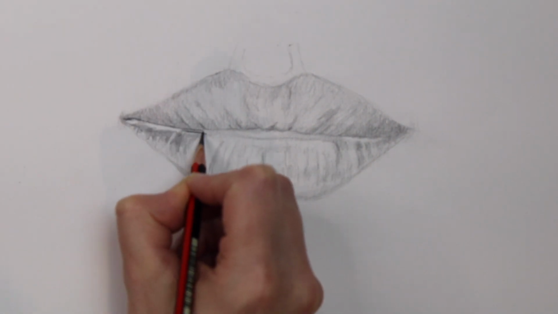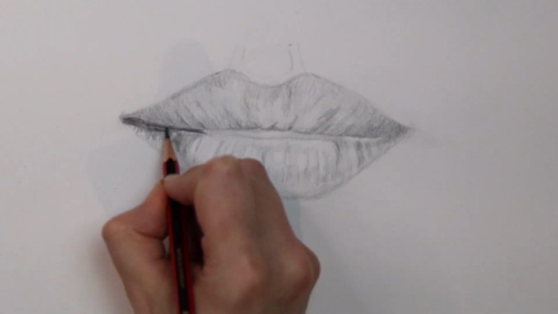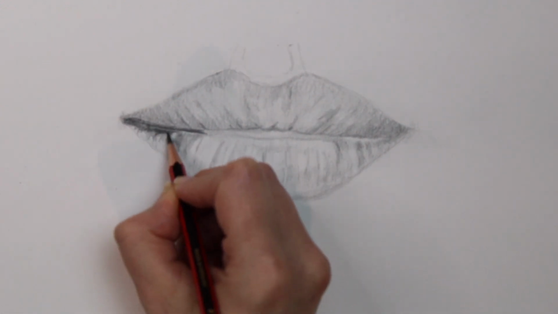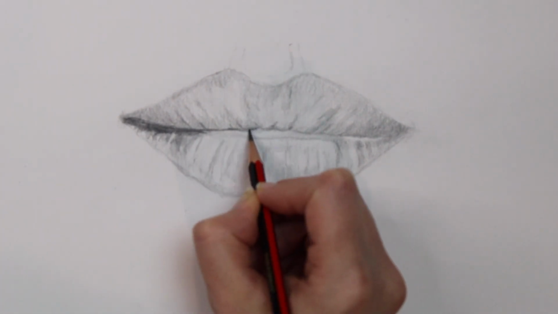For the centre of the lips, I need this to be as dark as possible, so I'm using a 4B pencil. If you had a 6B, you could use that, but you need to make sure this area is as dark as possible to add definition to the rest of the lip area.